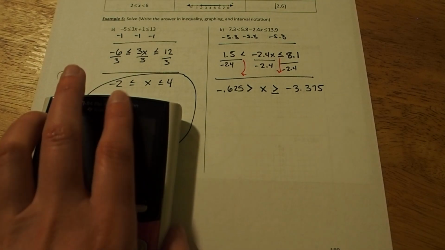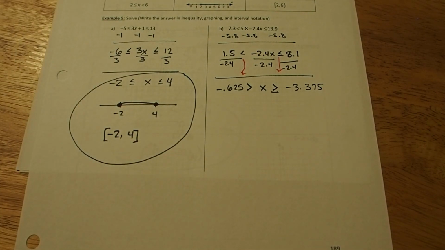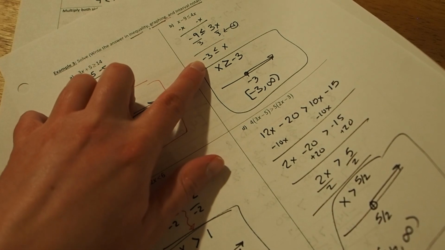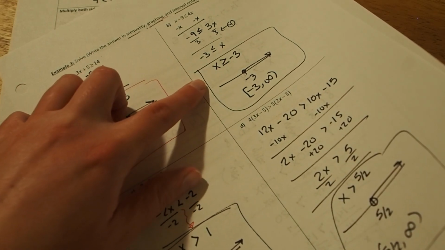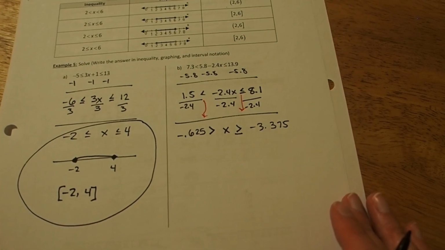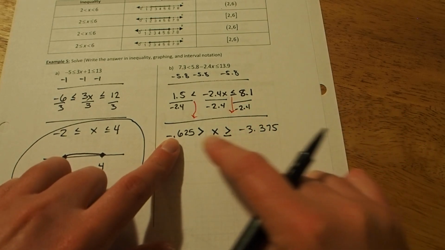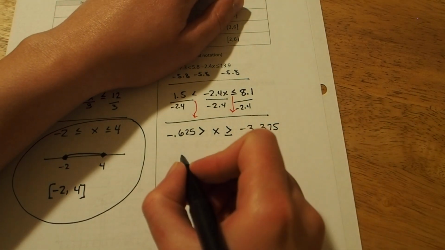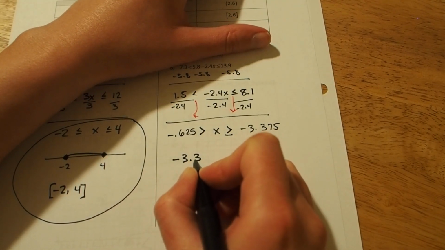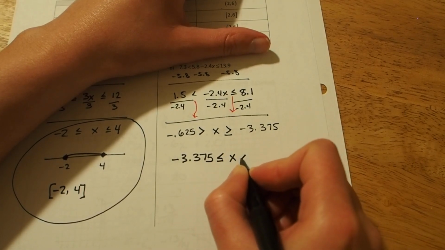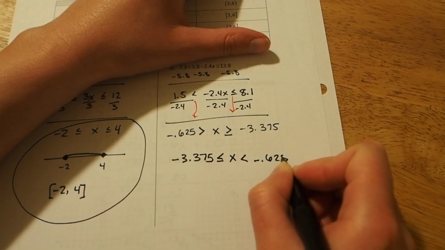Okay, now, just like before, when I had an inequality that was written backwards, in that case I had negative 3 is less than x, but I changed it to be x is greater than negative 3. This one you might not notice right away is written backwards, but it is because the smaller number is over on the right-hand side, the larger number is over on the left-hand side. So I'm going to change the order of these to say negative 3.375 is, switch the inequality, less than or equal to x, less than negative 0.625. So watch your signs.